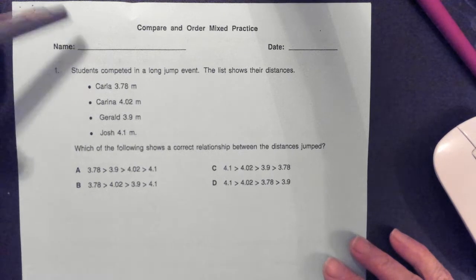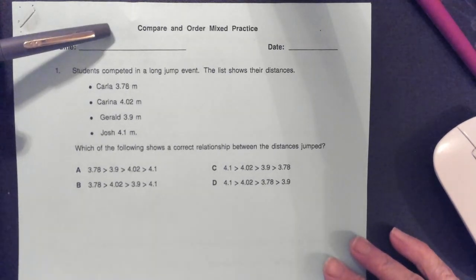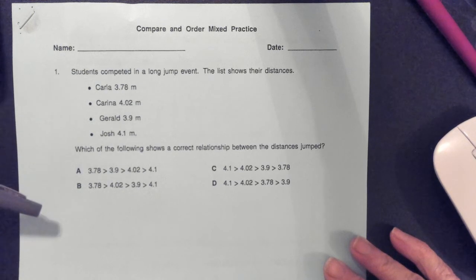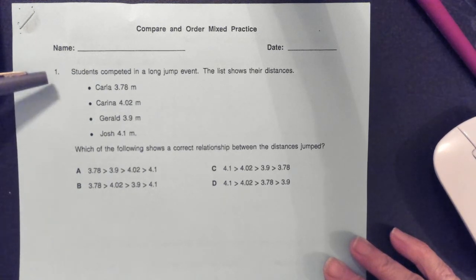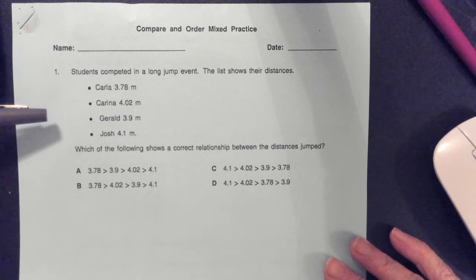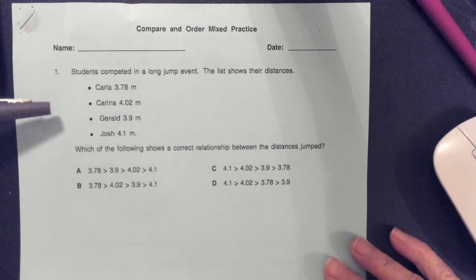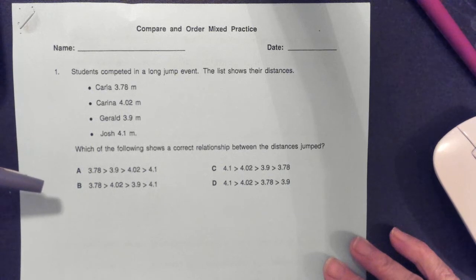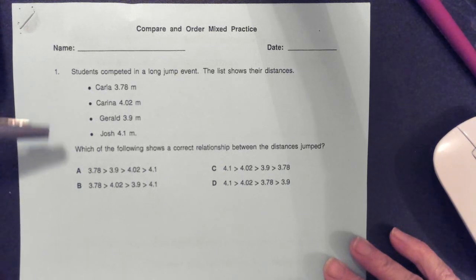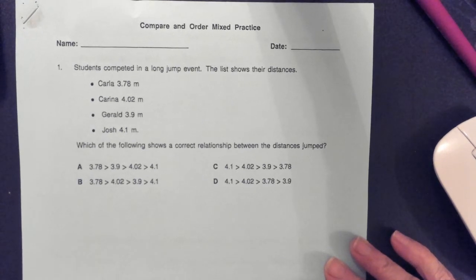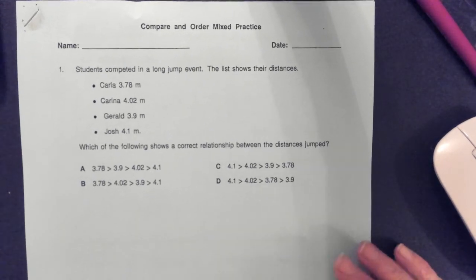Today we're going to be looking at this comparing and ordering mixed practice. And there are 12 total problems on this practice, and I'm going to do 5, maybe 6 problems with you. So that will give you half that you are responsible for doing with me, and then the other half you're responsible for doing independently by yourself. So we're going to start with number 1.